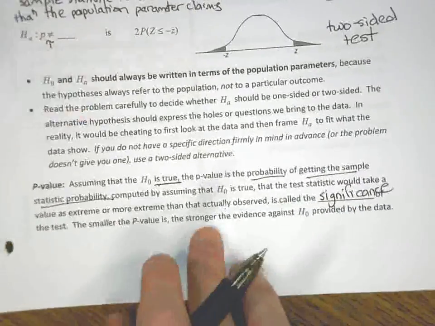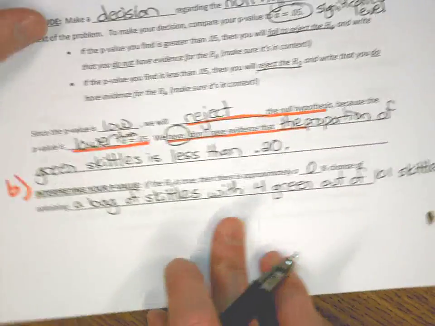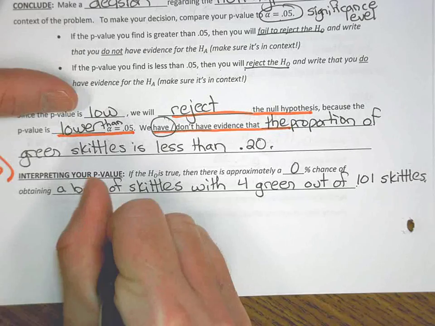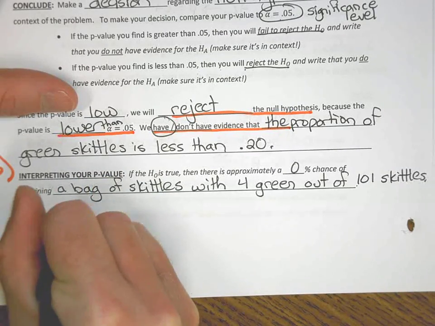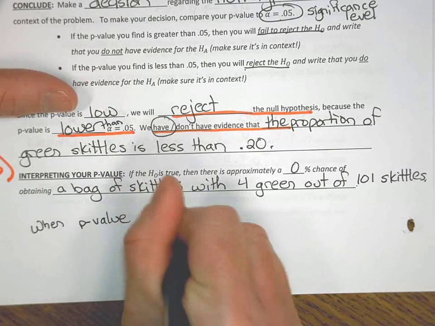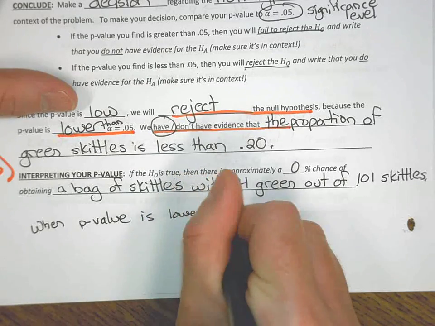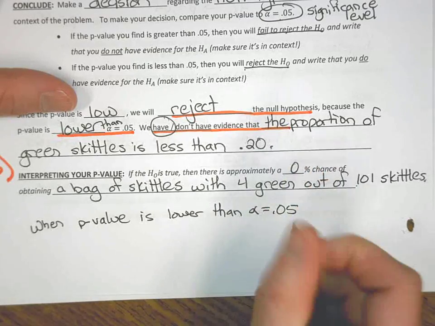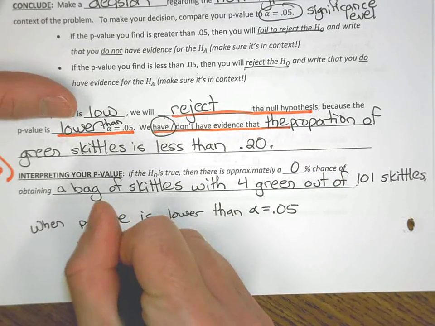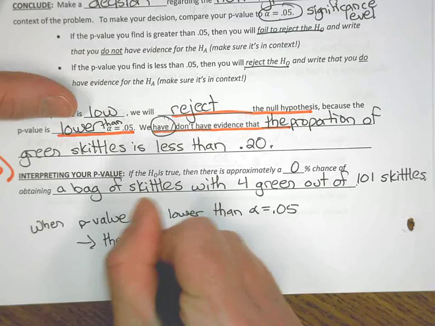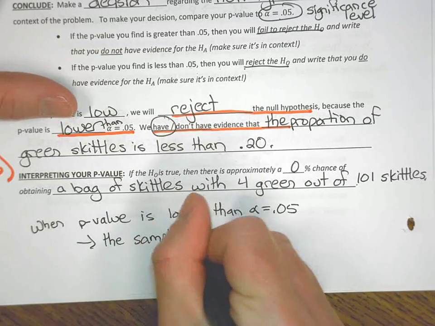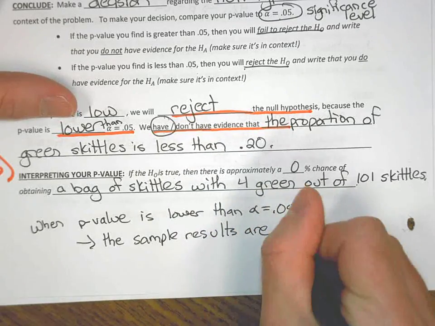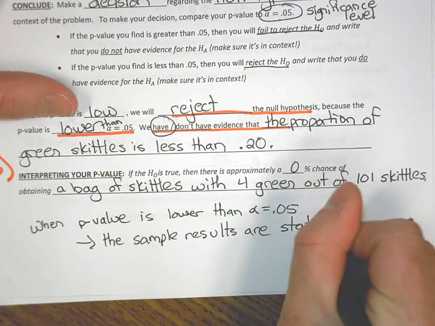So, if we flip back real quick, if you have a p-value that is lower than alpha equal to 0.05, then you are able to say the sample results are statistically significant, if you want to sound fancy when you throw in your conclusion.